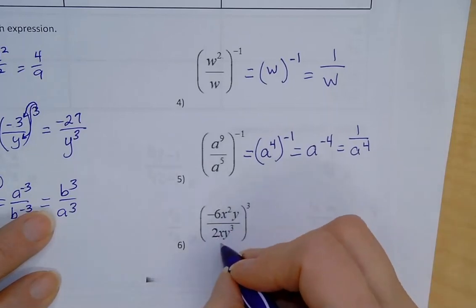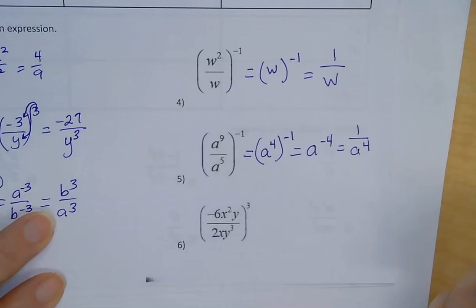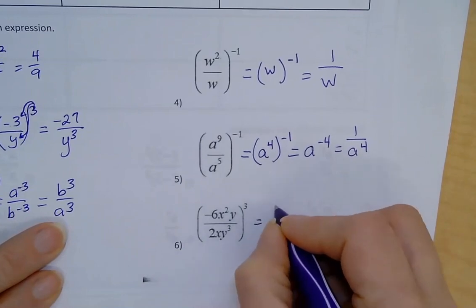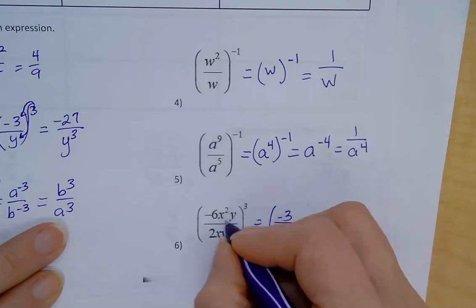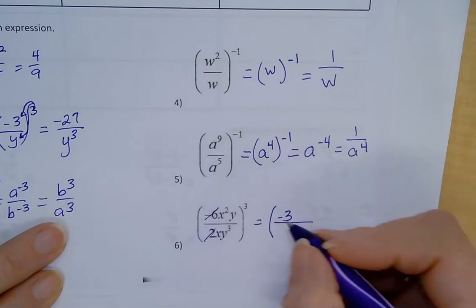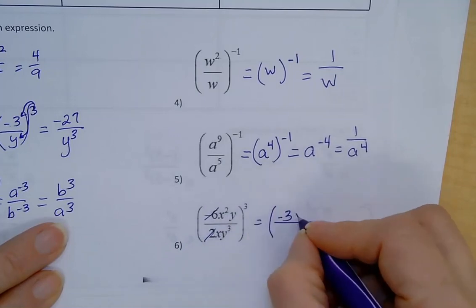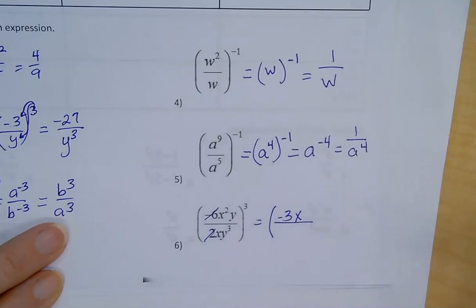All right, I definitely want to simplify in here first. So listen closely as I talk about how I am doing this. I'm going to simplify first. So I know that -6 over 2 is -3, right? Those guys are done. X squared over x, I know, is just going to be x in the numerator, right? That's x to the 2 minus 1.